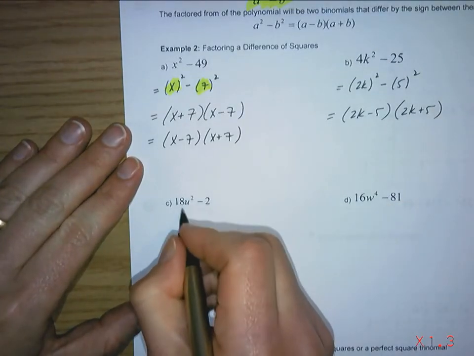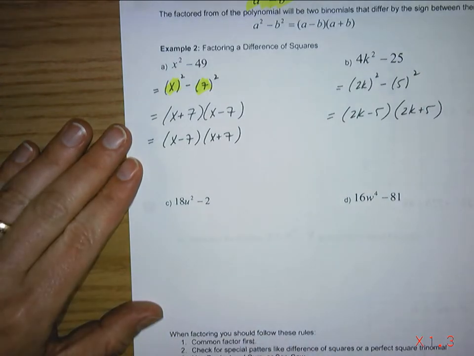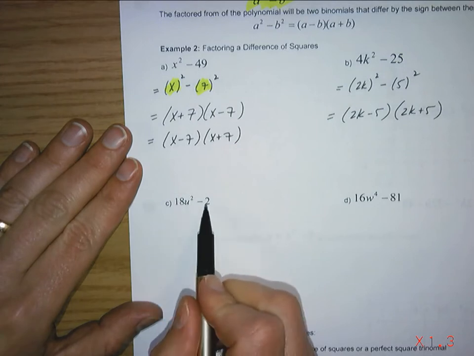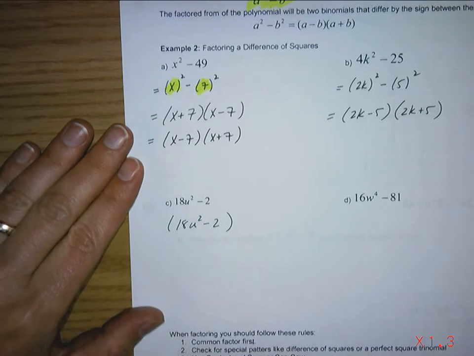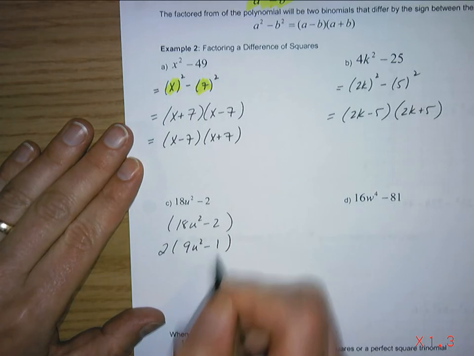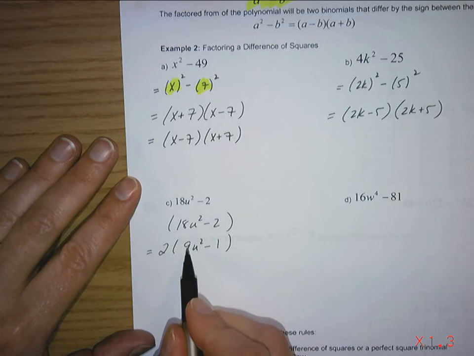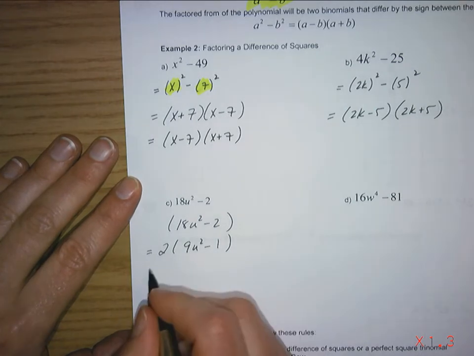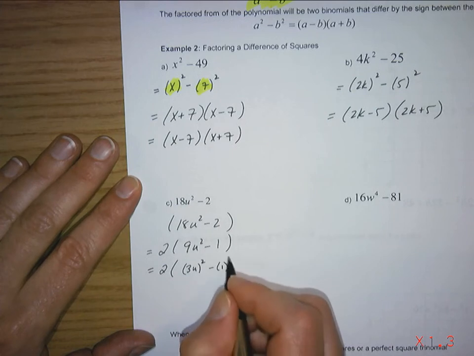Over here, difference of squares. The square here is 18u squared, so that's not a difference of squares. 18 is not a perfect square number. I cannot do this. So then what do I do? I try to common factor. Let's think about this. Is there anything that I can take out from both of these? The answer is yes, I can take a 2. That now has allowed this to become a difference of squares because 9 is a perfect square number and so is 1. It'll look like this. 3u squared minus 1 squared.